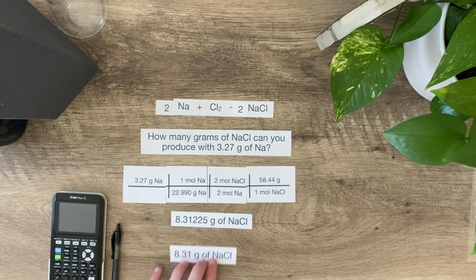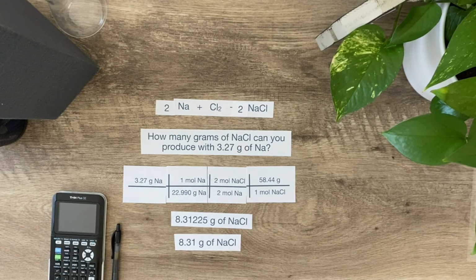So I should put 8.31 grams of sodium chloride. You need to follow this every time you complete any of the calculations moving forward, because if you put this answer into Blend, you will get it wrong. You have to put the correct number of significant figures. So make sure that you're paying attention to that. That's how you go from grams to grams.